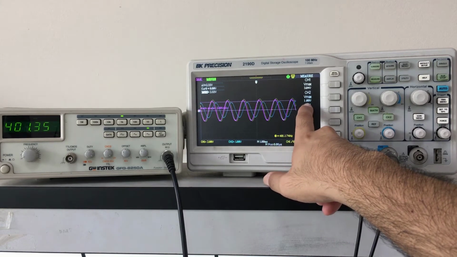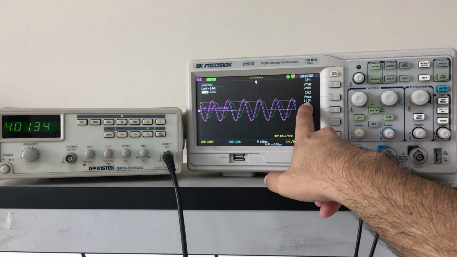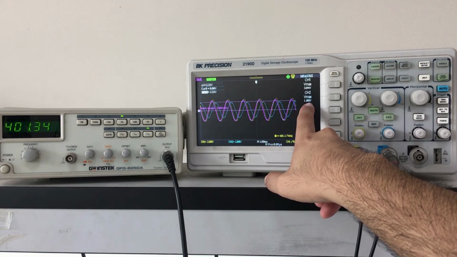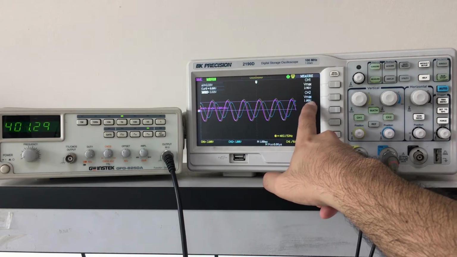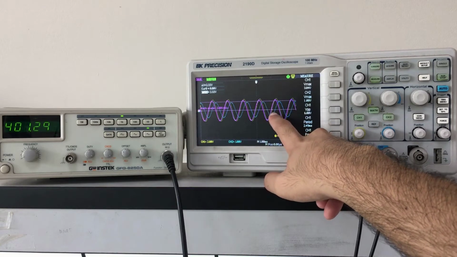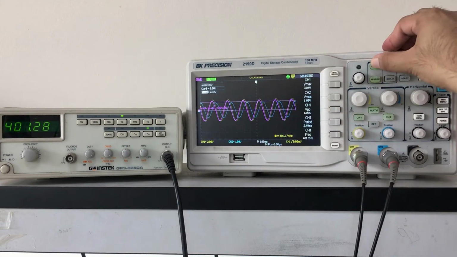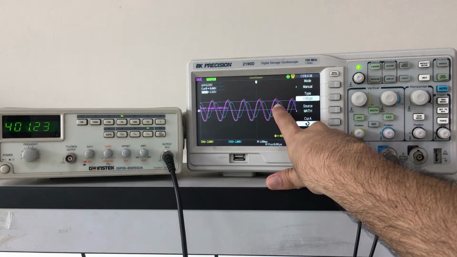So we see that channel 2 is 1.08 volt. This is the voltage drop across the capacitor. To get the voltage drop across the resistor, we should adjust cursor A to the peak of this math curve.